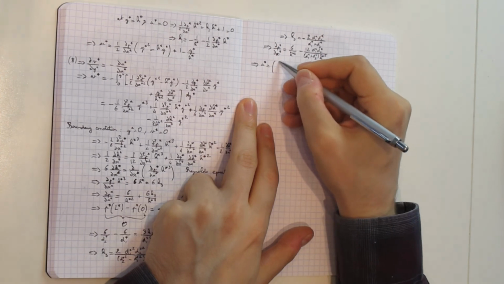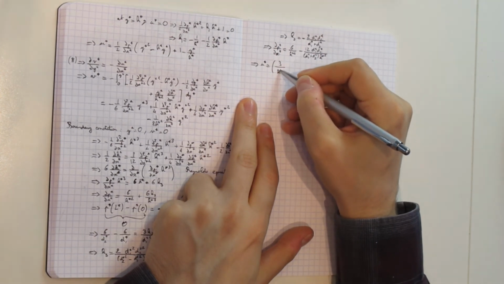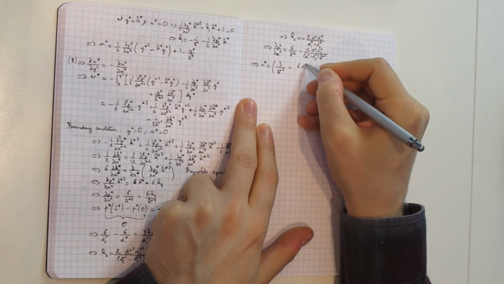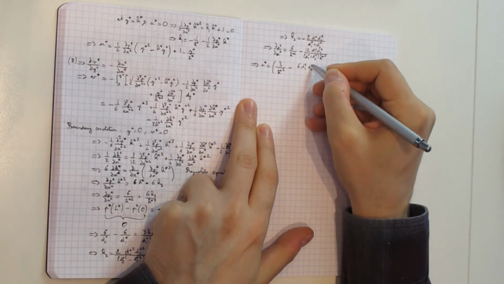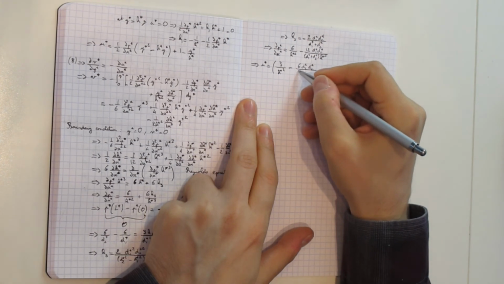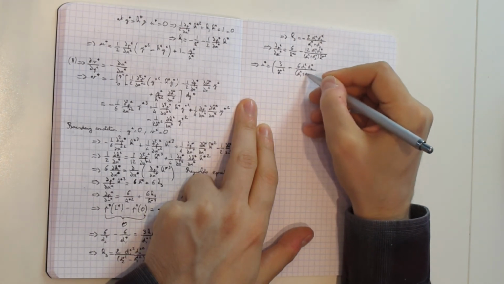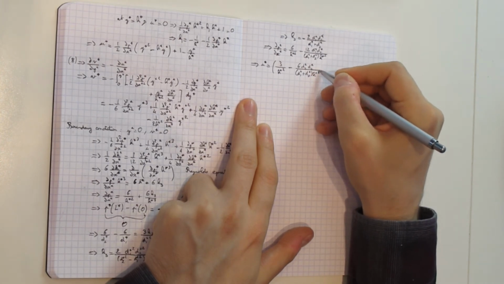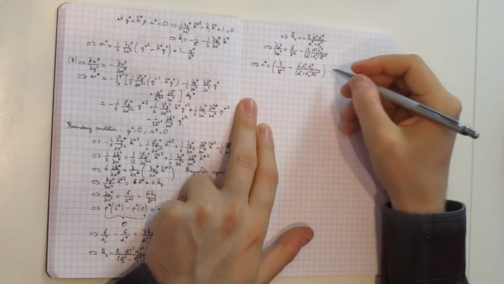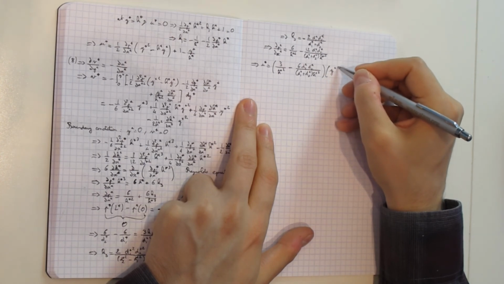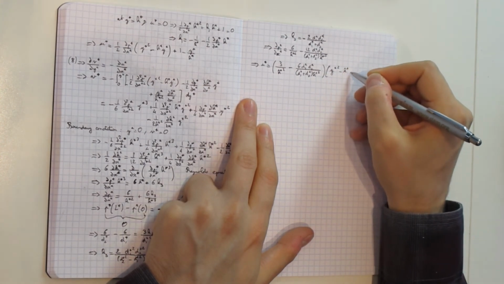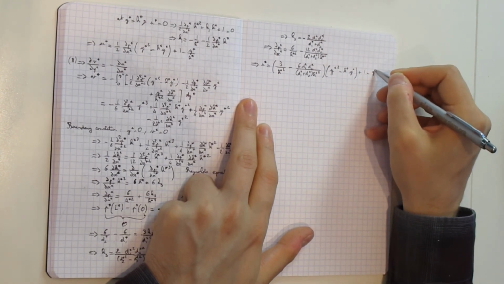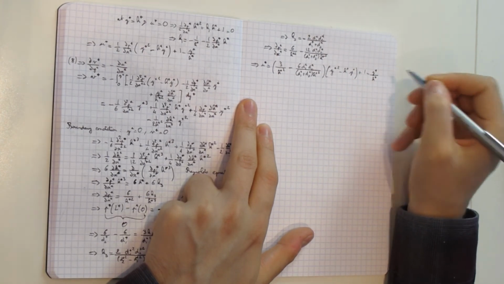That's going to be 3 over h star squared minus 6 d1 star d2 star over d1 star plus d2 star h star cubed, times y star squared minus h star y star, plus 1 minus h star over h star.